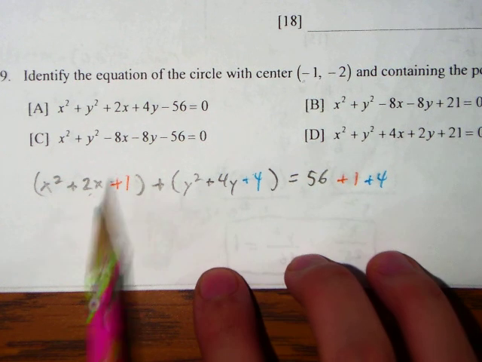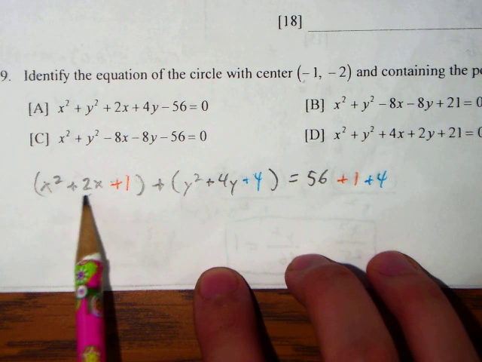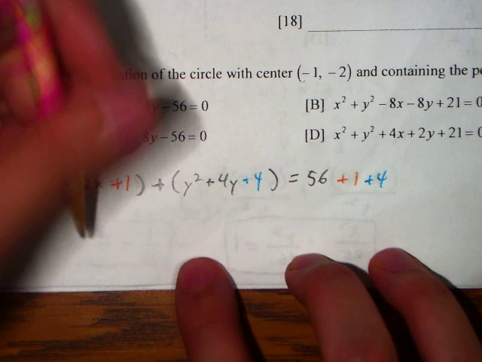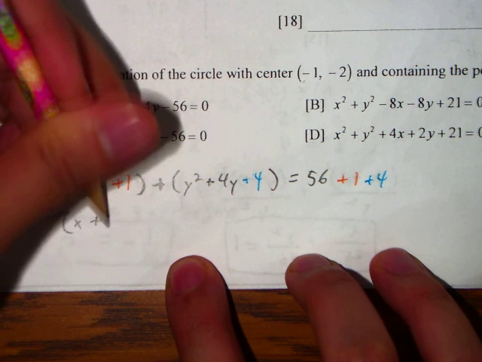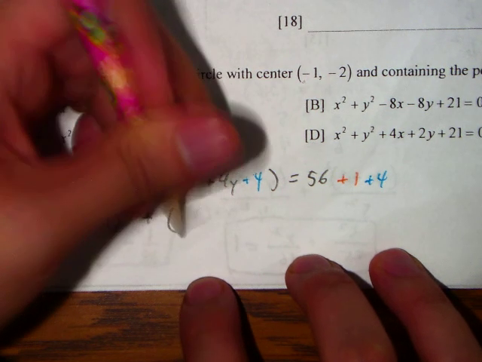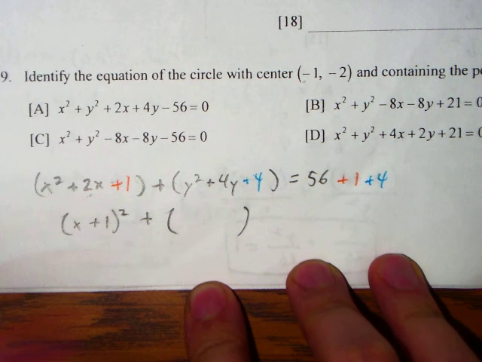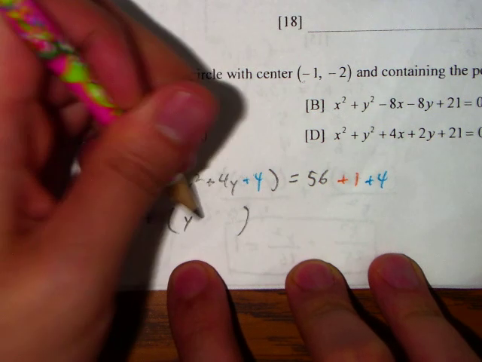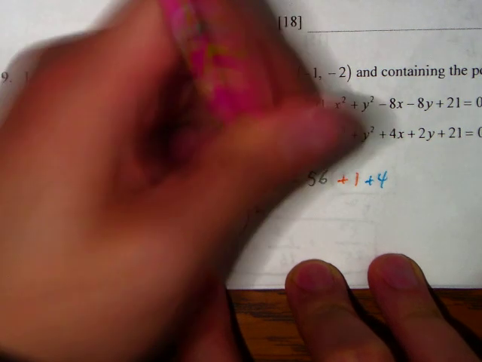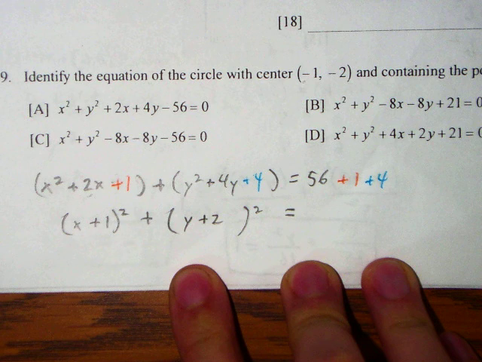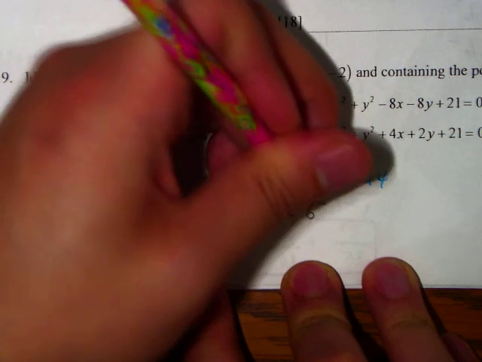Okay, so what I would get here is that when I complete the square, I take half of that value again, and that's what I'm going to complete the square into. Half of 4 is 2, so it'll be y plus 2 squared equals 56 plus 1 plus 4, which is 61.